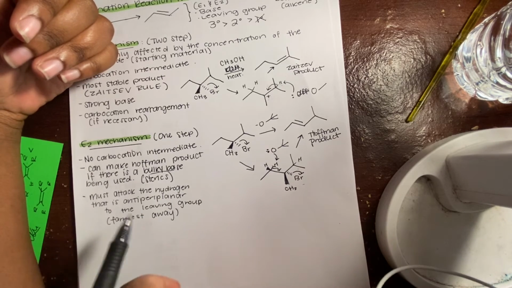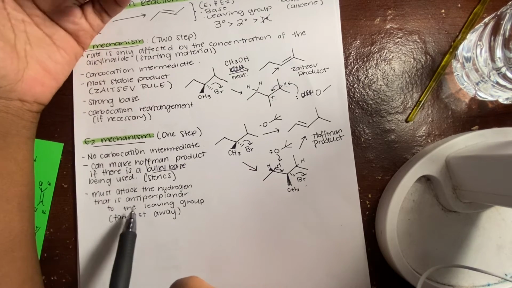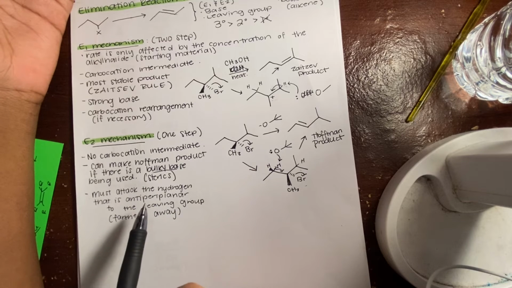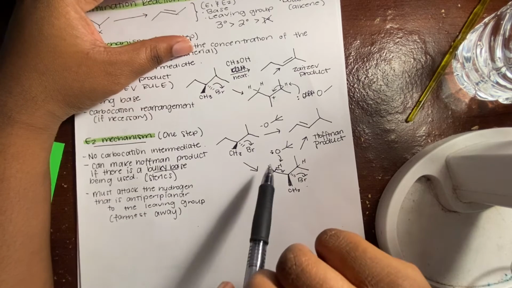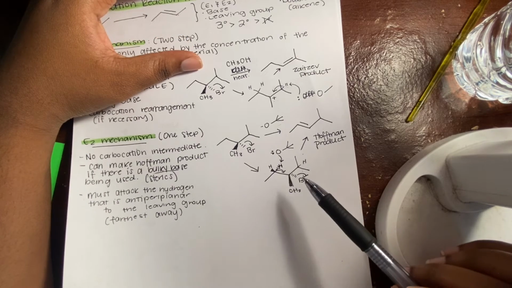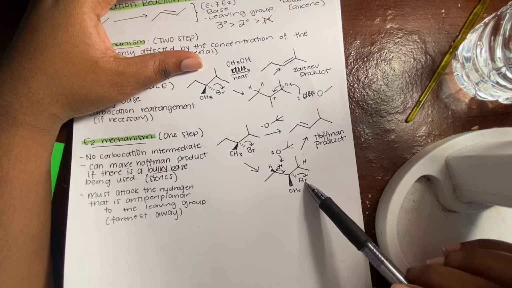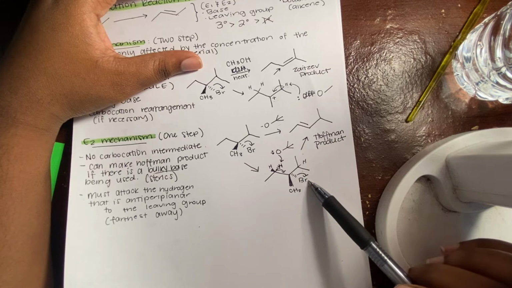Sorry, I forgot to mention. In an E2 reaction, the base must attack the hydrogen that's anti-periplanar. And basically what that means is that it's farthest away from the leaving group. So here we have a very bulky base. And as you can see, bromine is our leaving group. So the bromine is going to leave.